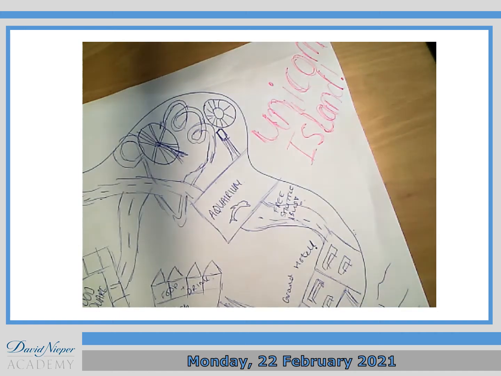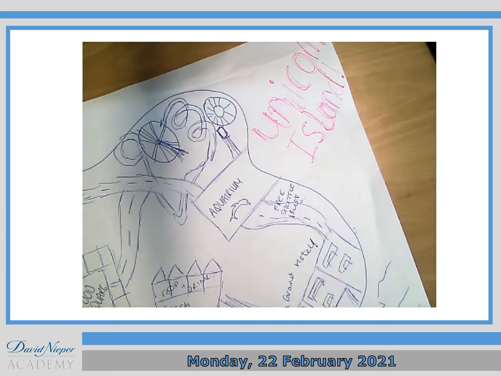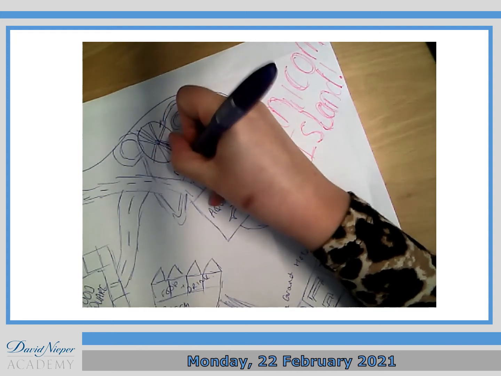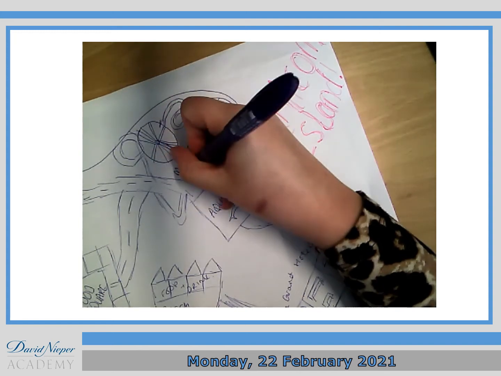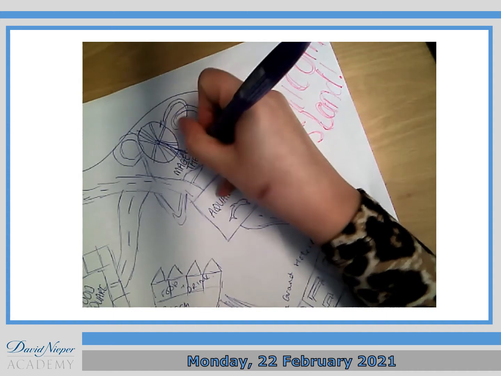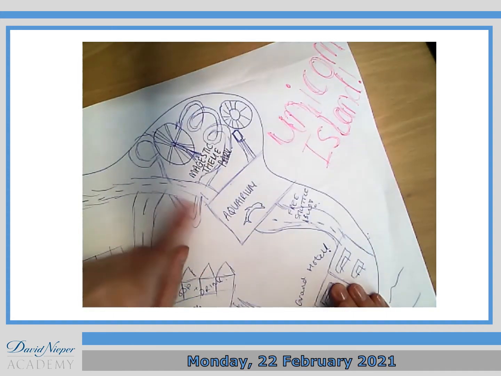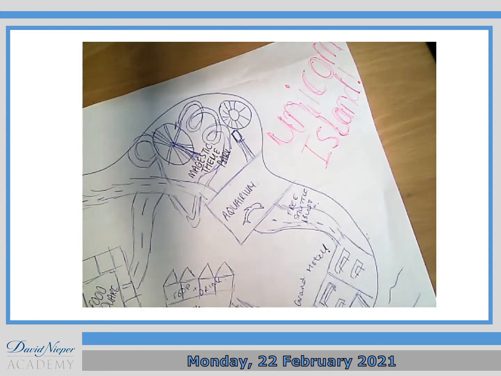So that means this has got to be the majestic theme park, doesn't it? Good. Okay, and as again, my shuttle road that goes past, you're going to be able to get access there.